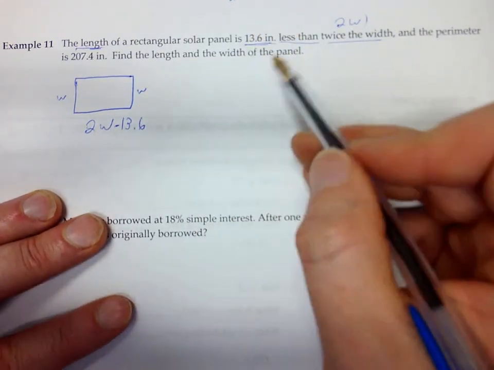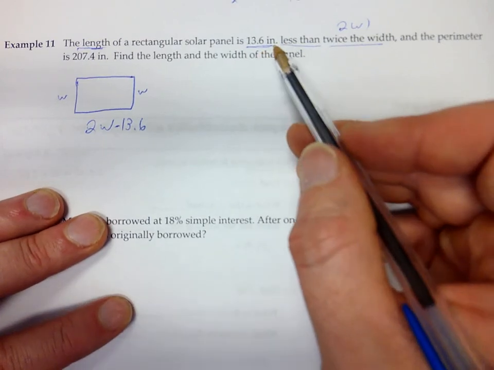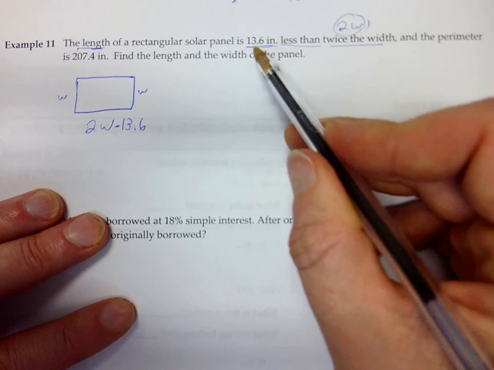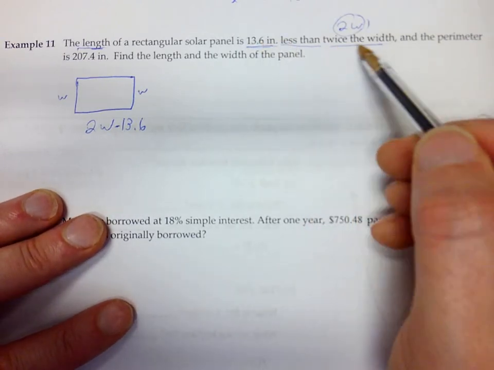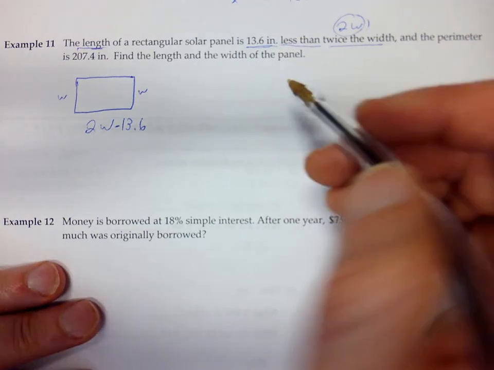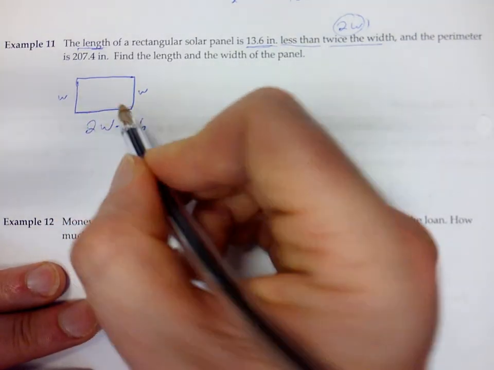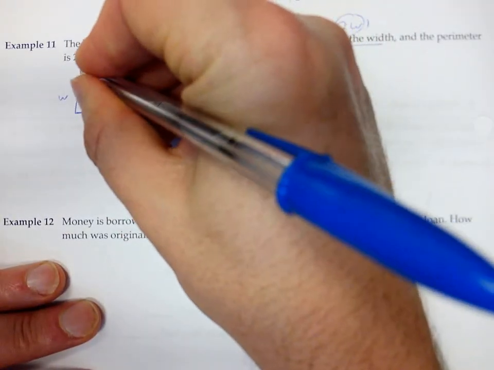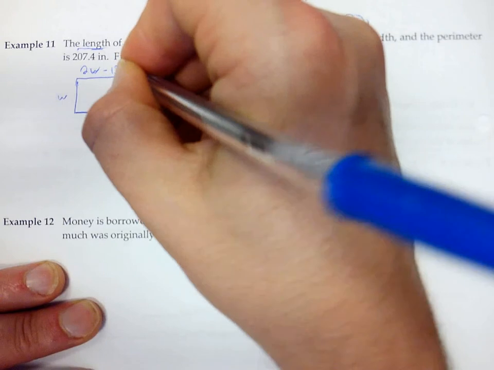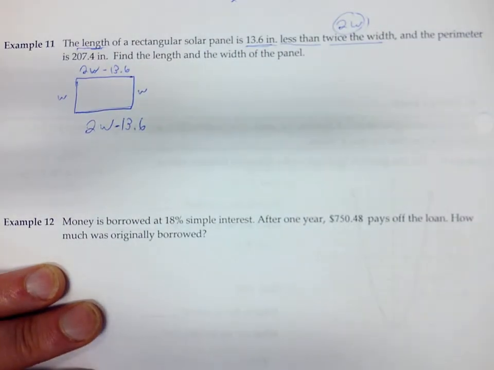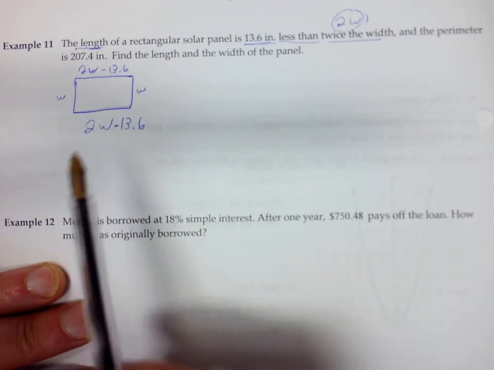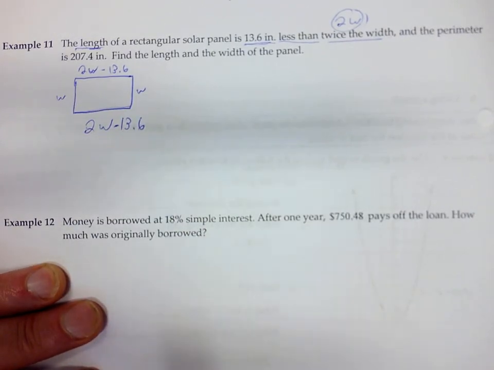So this is kind of an annoying way of writing it, but it's one that people actually use in the real world, so that's life. If I've got 13.6 inches less than something, that means I'm taking away this 13.6 inches. So now we've got this length, and since it's a rectangle, this length is the same, 2W minus 13.6. So now we've got our picture all drawn out. We've got our width is just W, and our length is 2W minus 13.6.